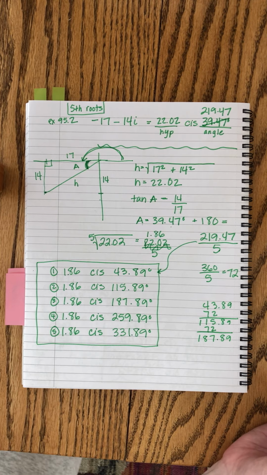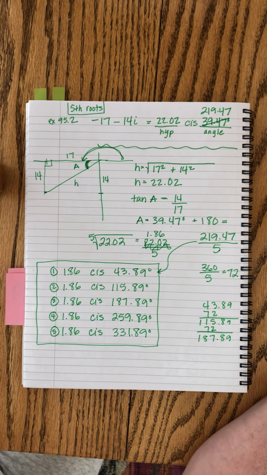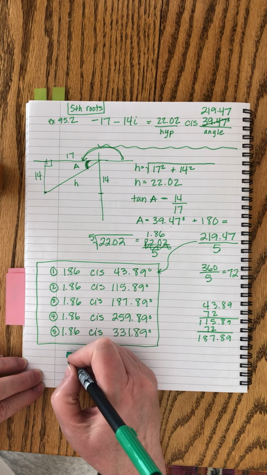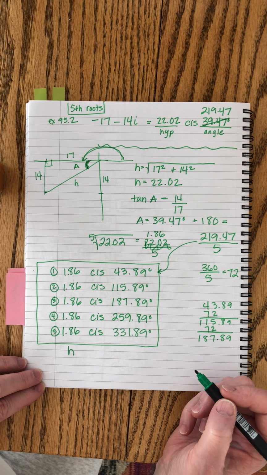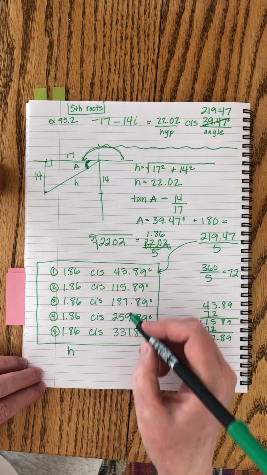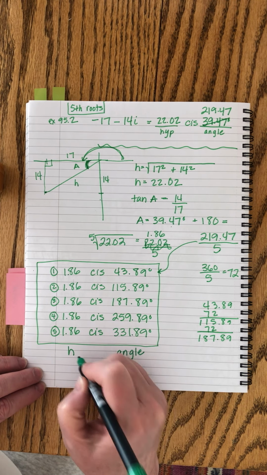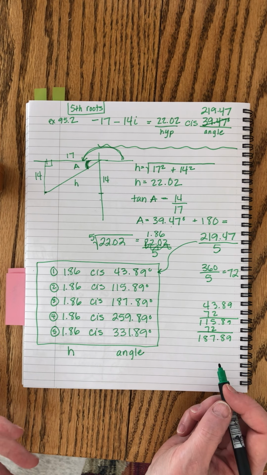That's if John asked for rectangular coordinates, but he didn't. He said leave it in polar form. So these are the hypotenuses. This is the hypotenuse for each of them, and this is the angle of each of our 5 roots.